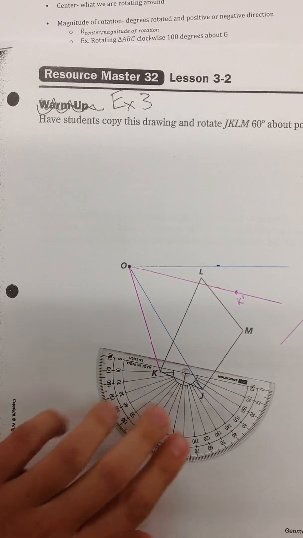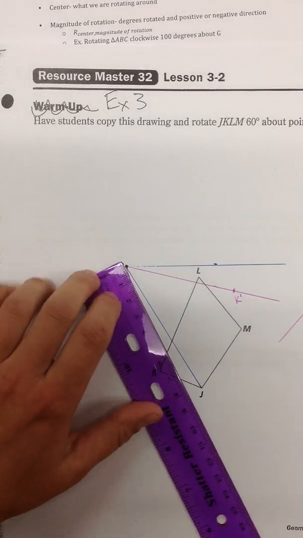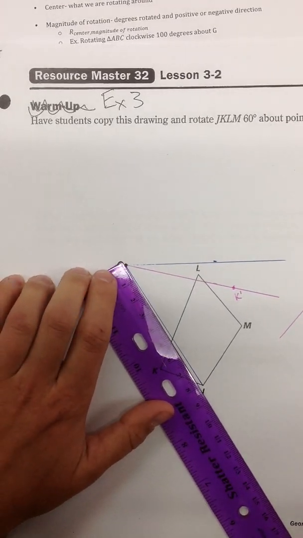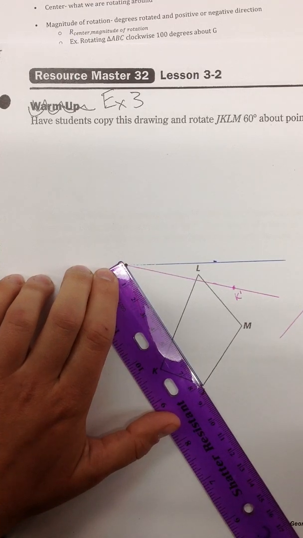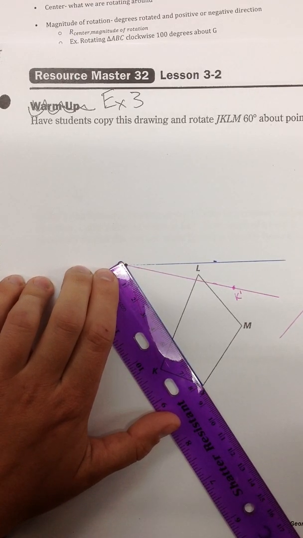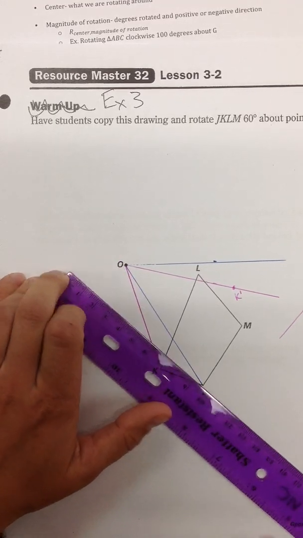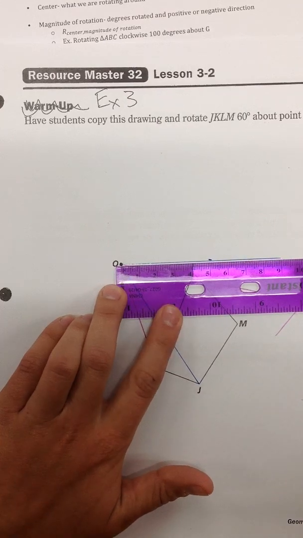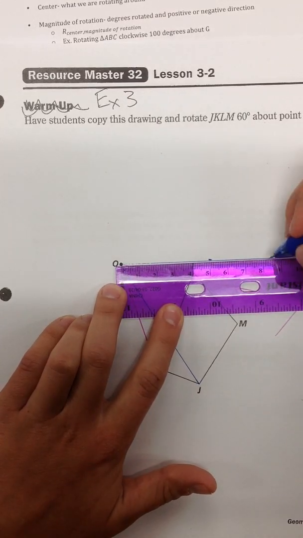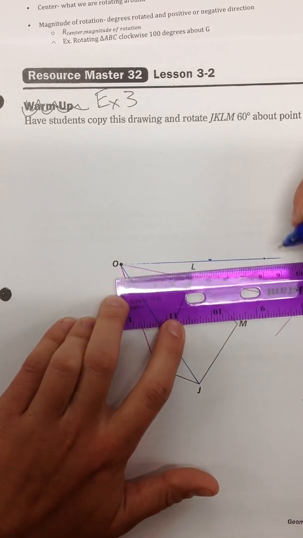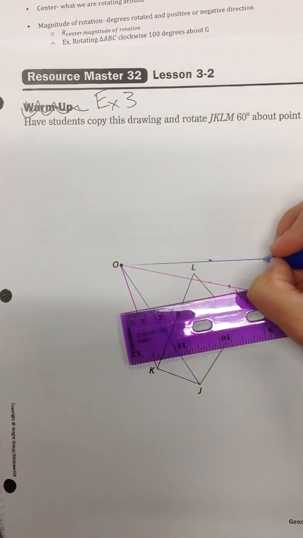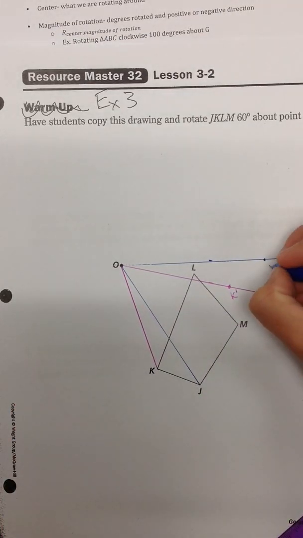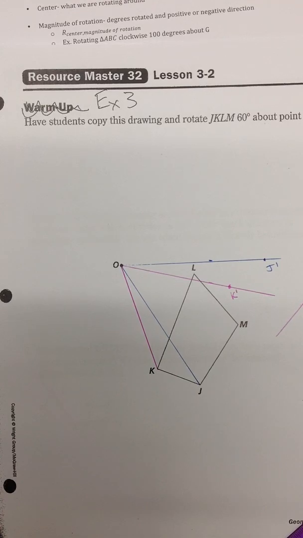And then we measure our distance. So we're going to measure from O to J, which is about 8 or 8.1, somewhere in there. So then we go O out on the line we just drew, the same distance, stick a point, and that point there will be our J prime.